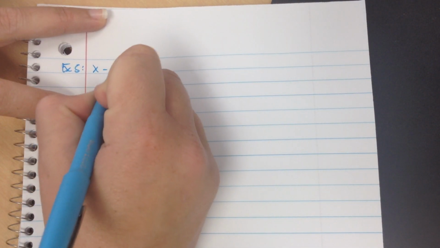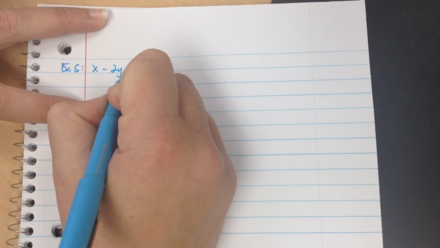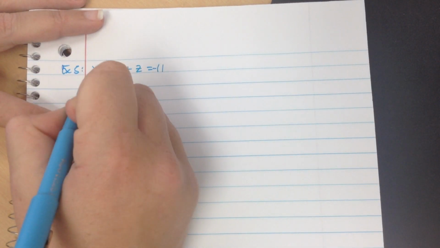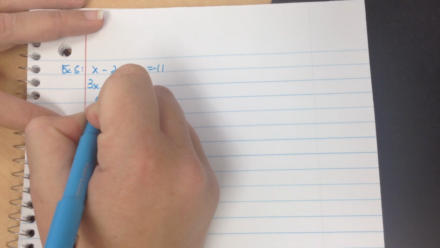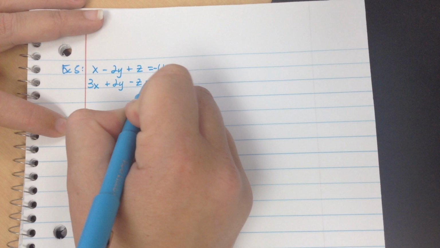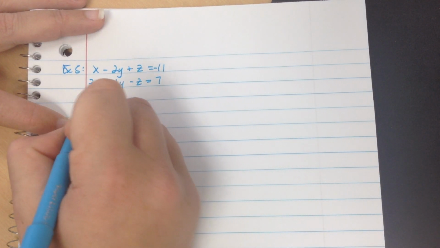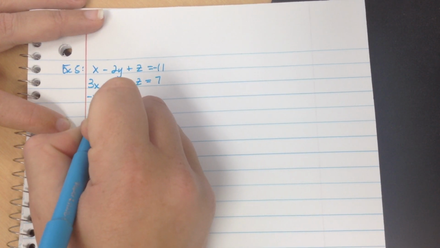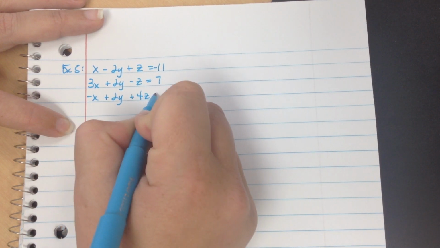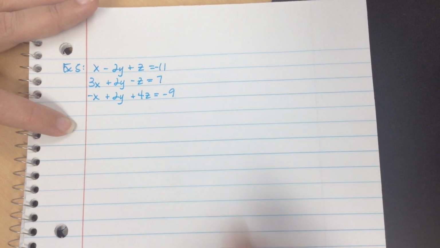x minus 2y plus z equals -11. 3x plus 2y minus z equals 7. And -x plus 2y plus 4z equals -9.